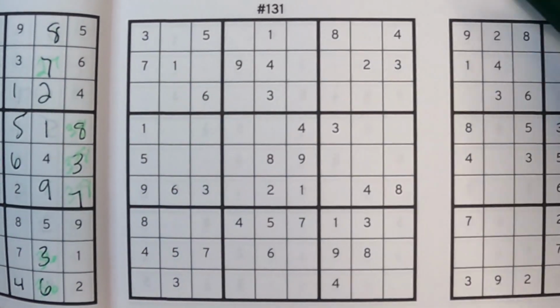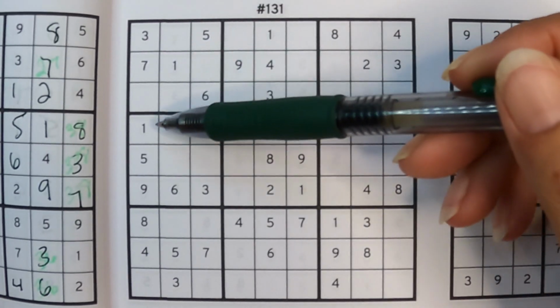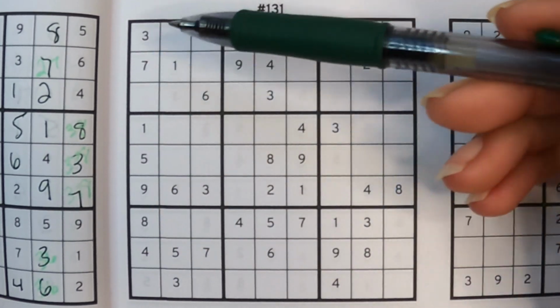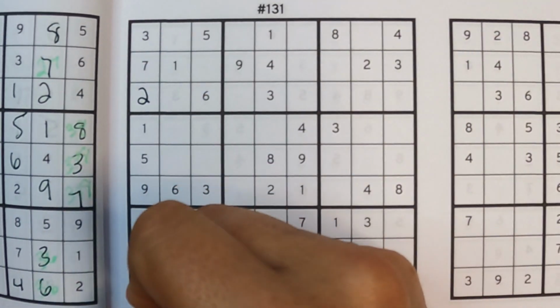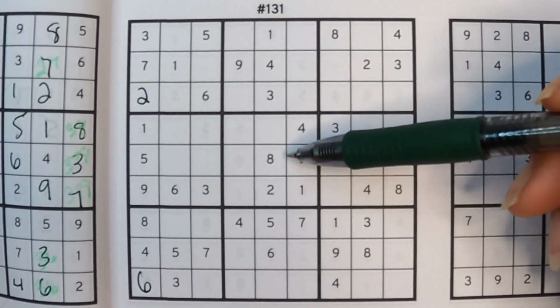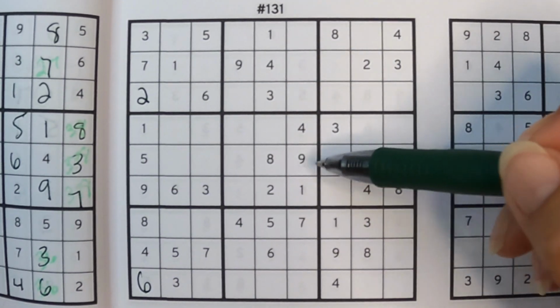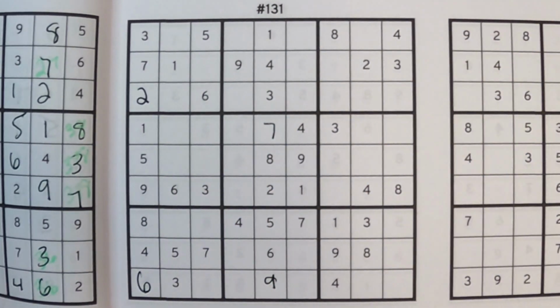Today we're doing puzzle number 131. If we start with this column, we're missing 2 and 6. We've got a 6 here, so 2, 6. For this column, we're missing 7 and 9. We've got a 9 here, so 7, 9.